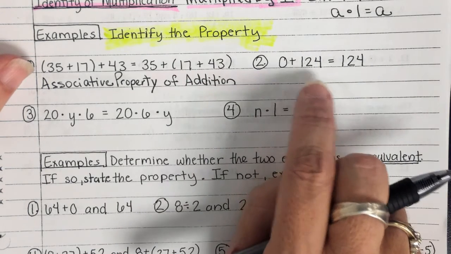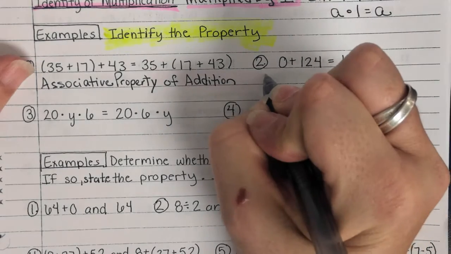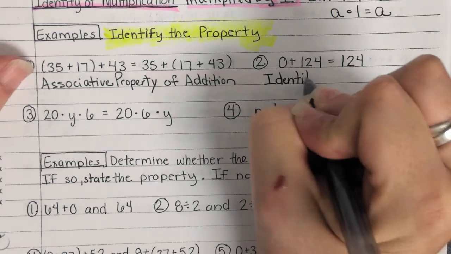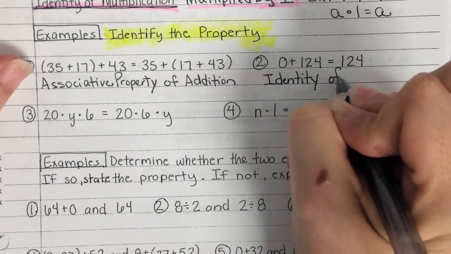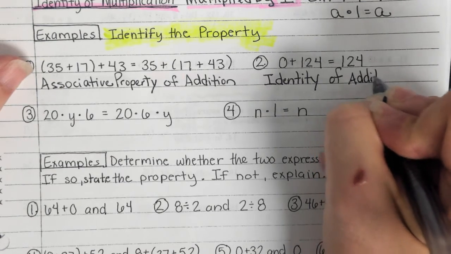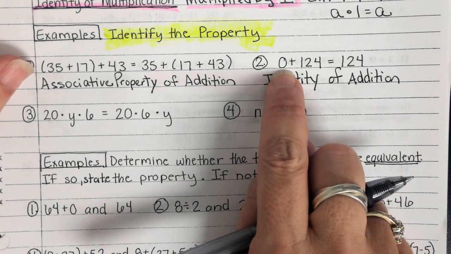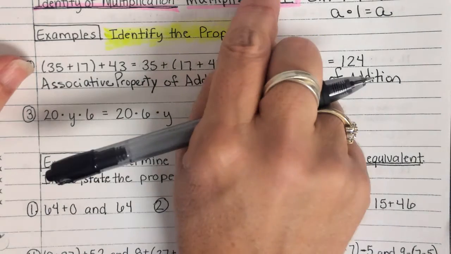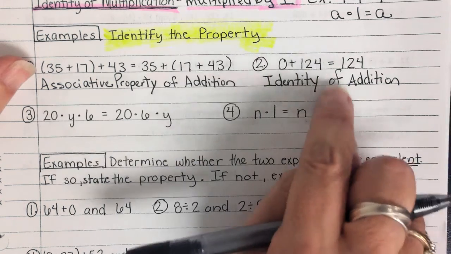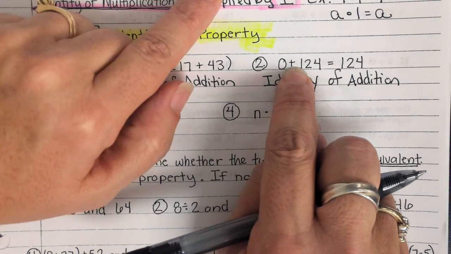Next one is identity of addition. You got it. This is why I said the notes are going to be helpful. If you don't have the notes, look, all you're doing is matching. For this one, I see plus 0. So I look up here and it says plus 0. That's all I'm doing. So I'm matching it up with adding 0.